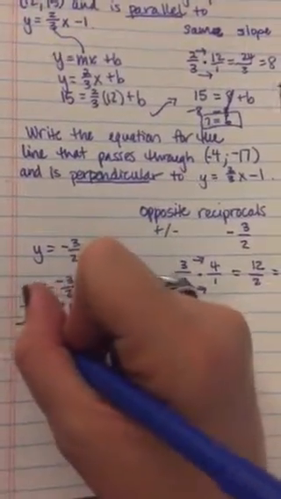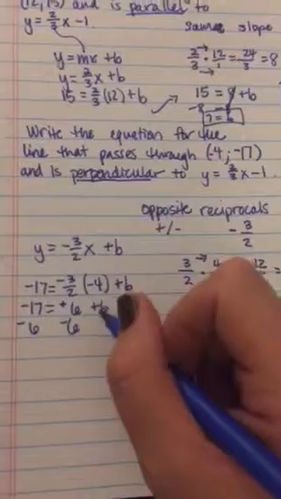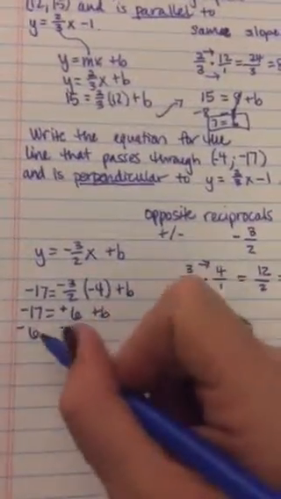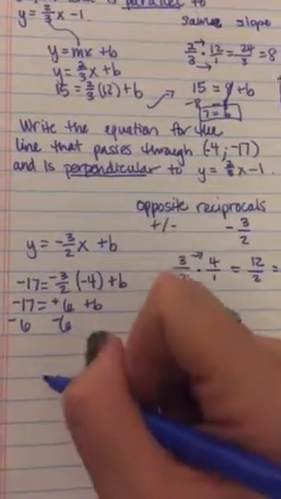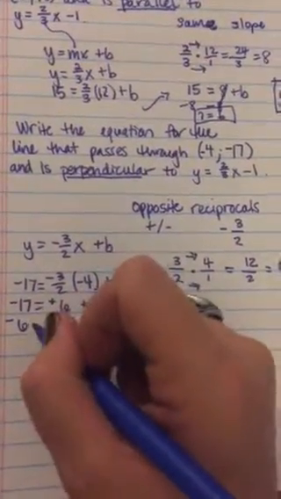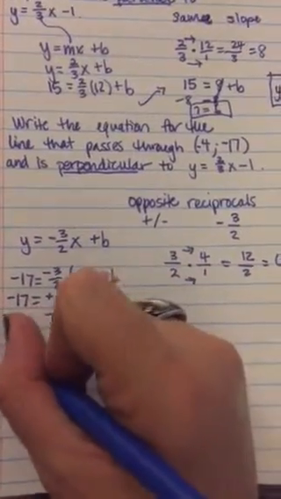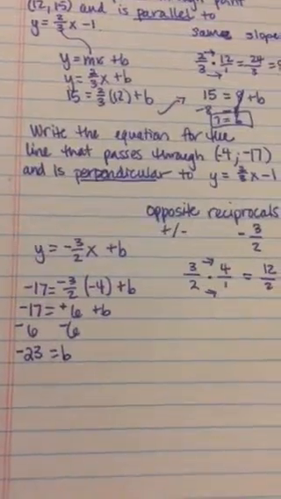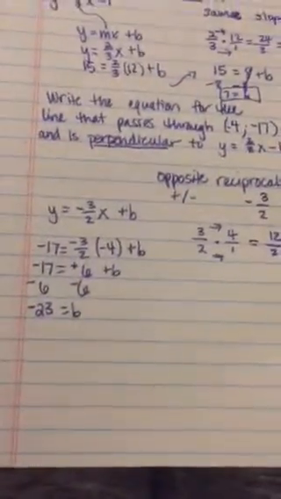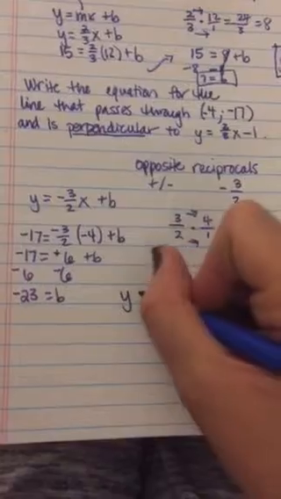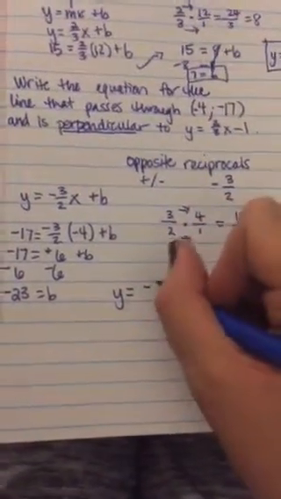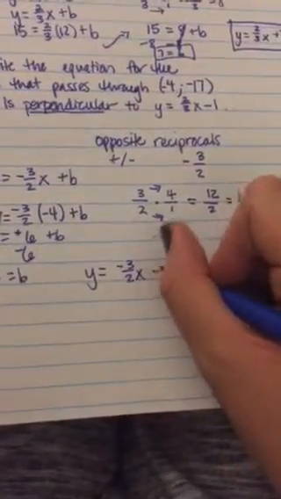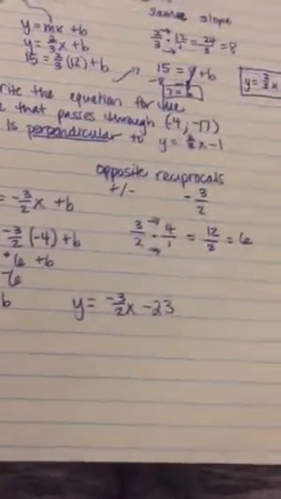I know my 6 and my b kind of look similar. When I do that, -17 minus 6, remember that's the same as saying -17 plus -6. So that number is going to become more negative. We're going to get a -23 here. -23 is our y-intercept. So when we go to write this equation, if we did all of our math correctly, we already knew our slope had to be -3/2. And now I could either write plus -23 or just -23.